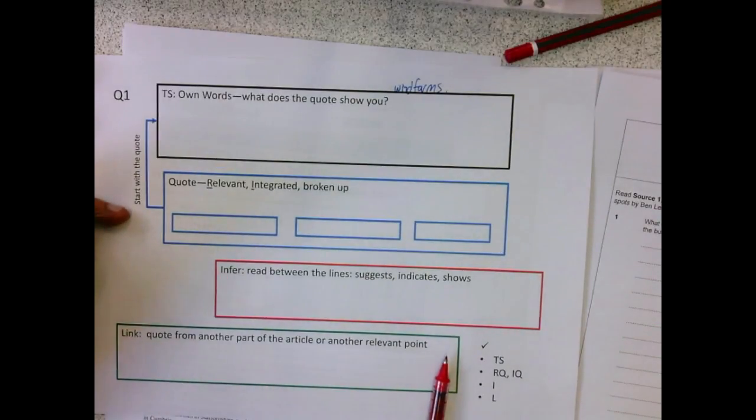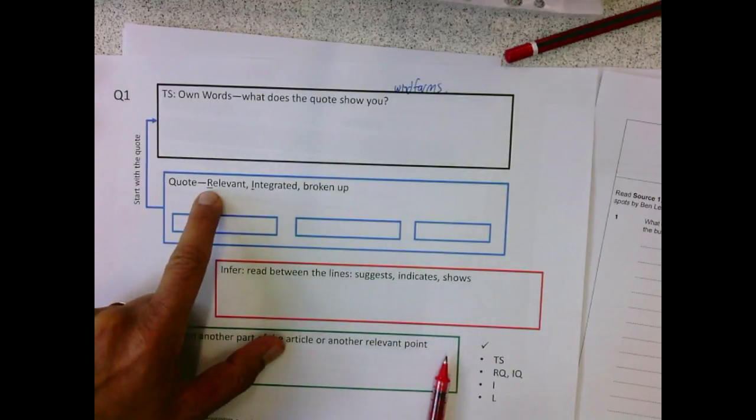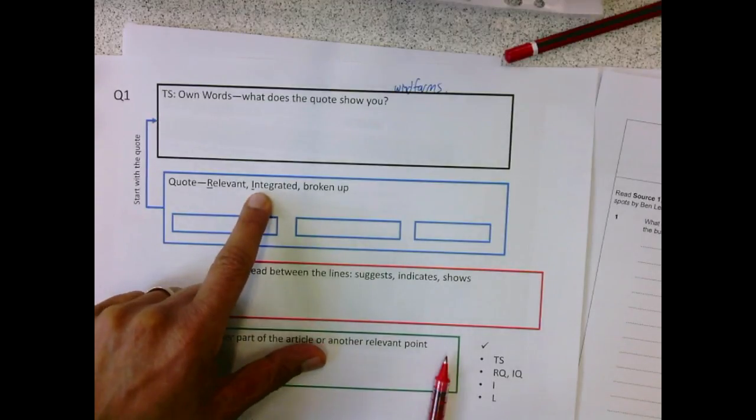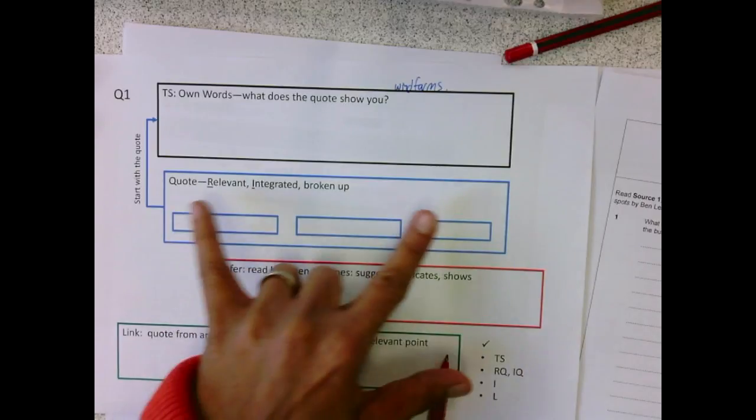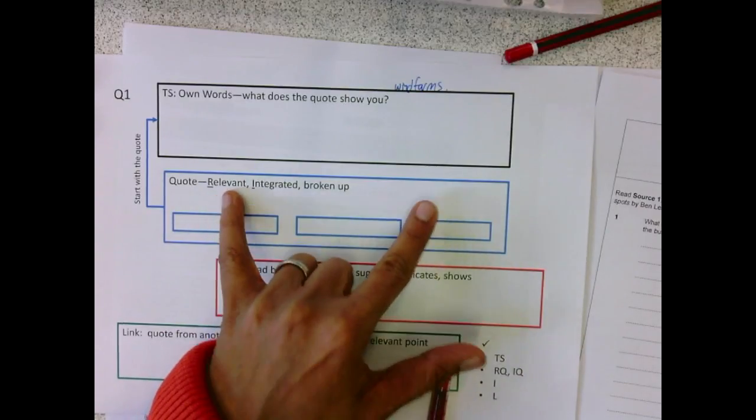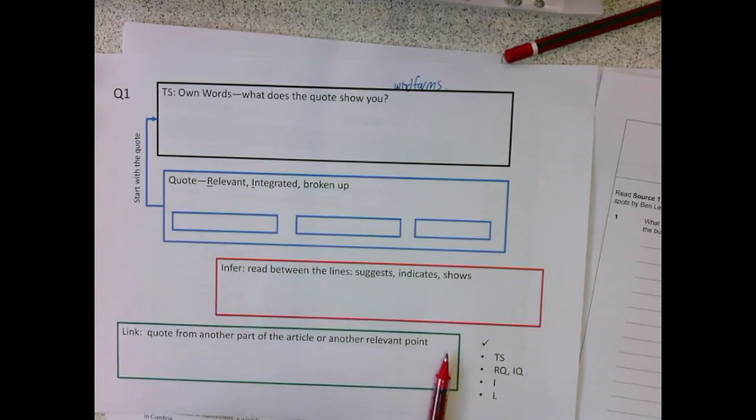We start with the quote. We like beginning with quotes. And we want the quote to be relevant, so it's got to be about wind farms. It's got to be integrated. We like it weaved into the paragraph. And to do that, we help break up the quote. We don't just do one large quote. Well, here, we're going to do one large quote, and then we're going to break it up into little bits.